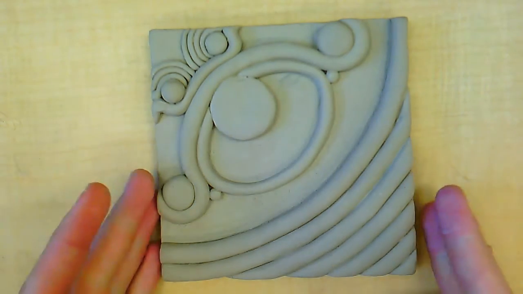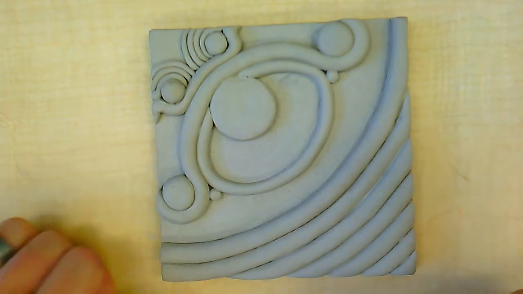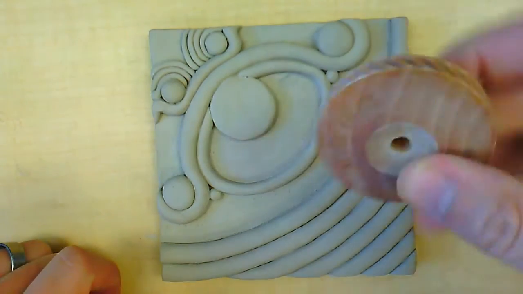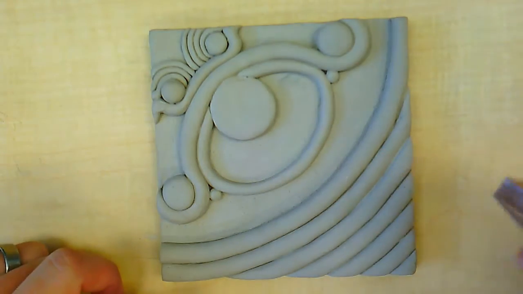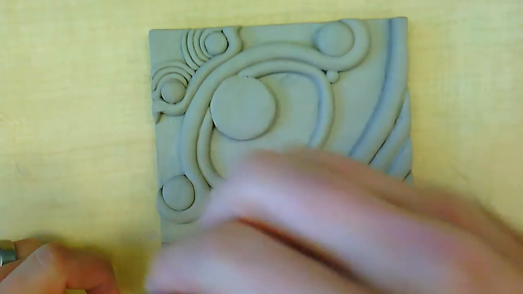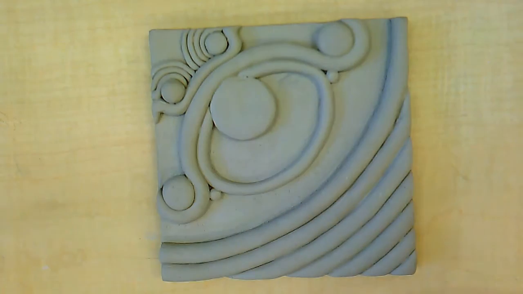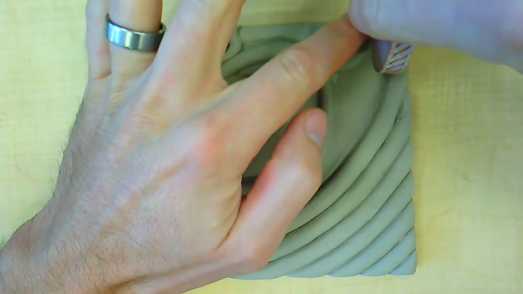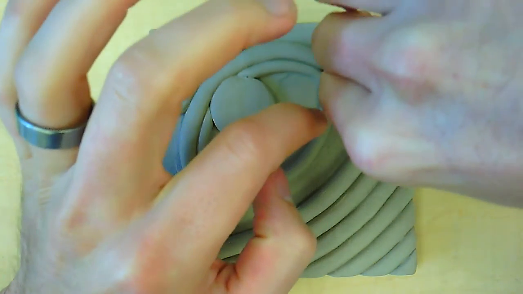You want to think about, how am I going to accentuate my existing design? So I'm going to use this tool to push in. It's this little textured wheel, and I'm going to follow along this swoop here, this kind of swooping coil. With these tools, you do have to push down a decent amount.